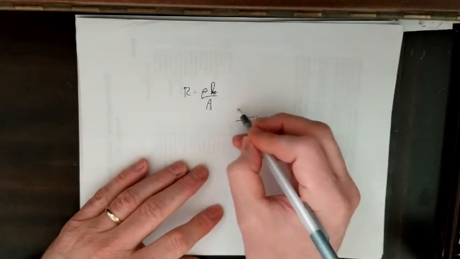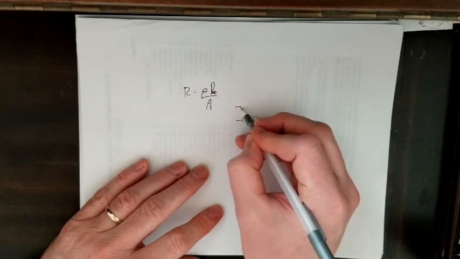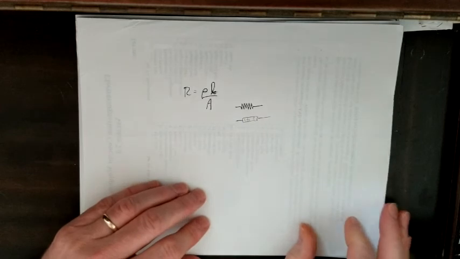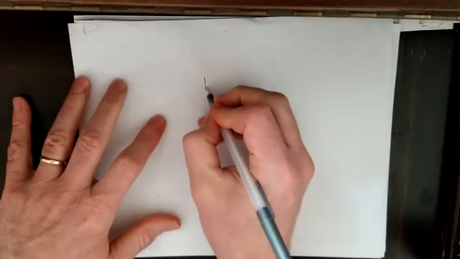And so the symbol for it is represented by, just think of a whole bunch of wire that's wrapped up. That's the symbol for a resistor in a circuit. Inductors.